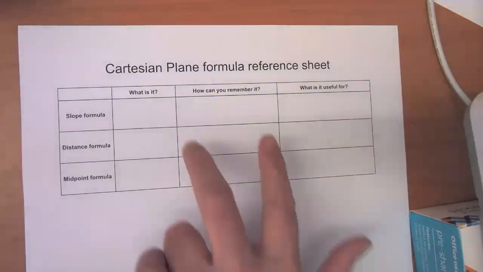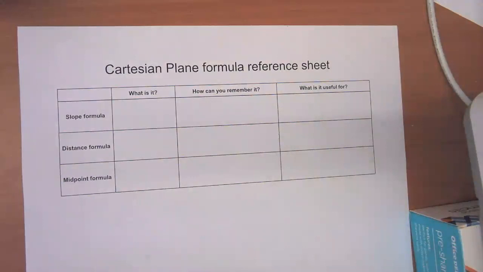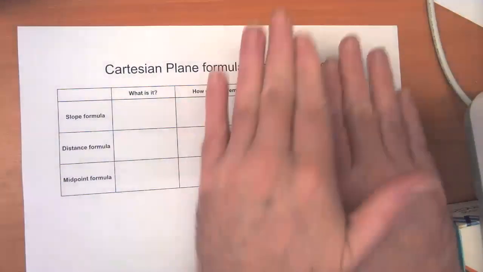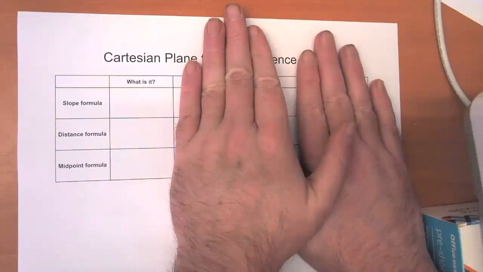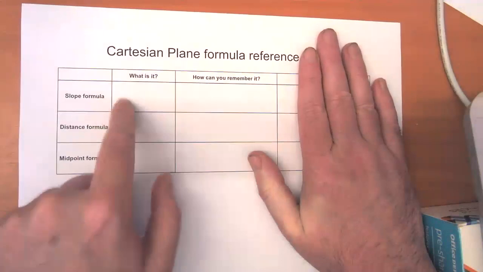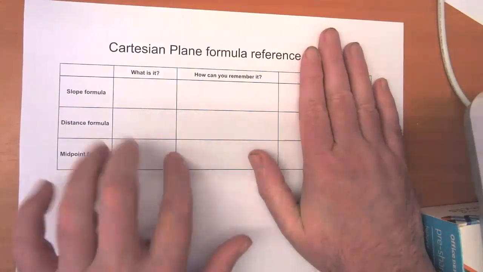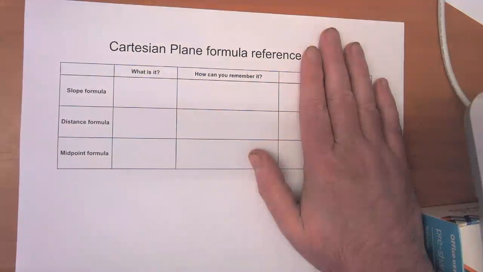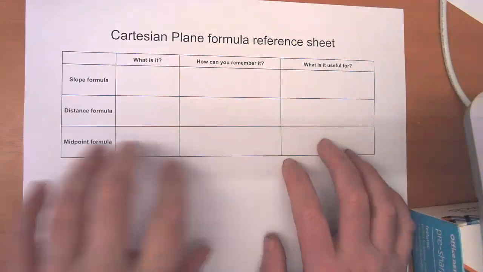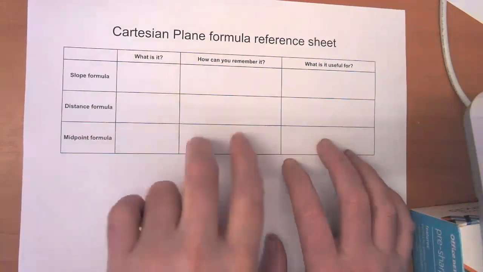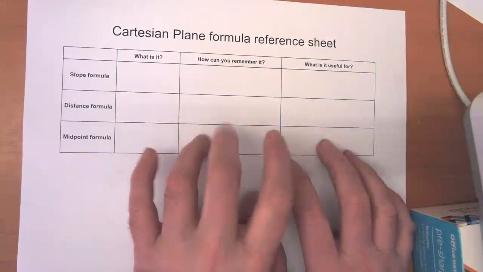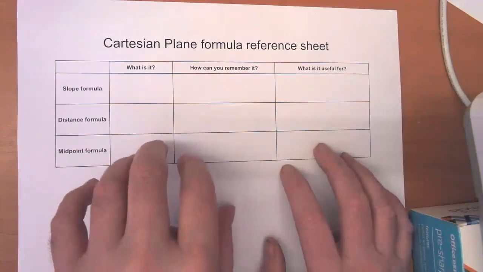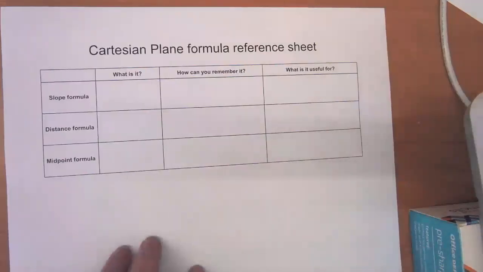How can you remember it? What I want you to do is imagine that someday I'm going to give you a pop quiz where I give you a sheet of paper like this and say, fill this out. You've got 30 seconds. And I want you to go, here's the slope formula, here's the distance formula. Oh, I don't remember the midpoint formula. Oh gosh, okay, what do I remember about midpoints? And what you remember about midpoints is going to help you build the midpoint formula. So what I want you to put in this box is the ideas that let you build the midpoint formula. We're going to go through each one of these formulas in its own video, so don't stress out about that.